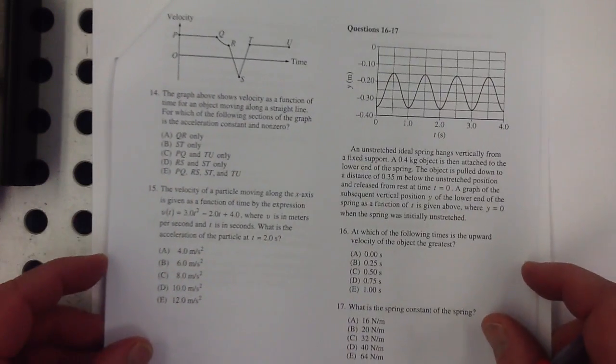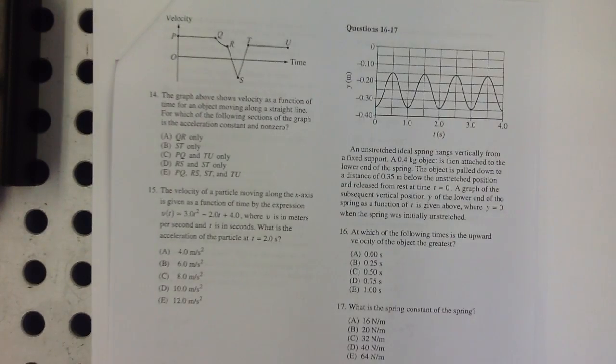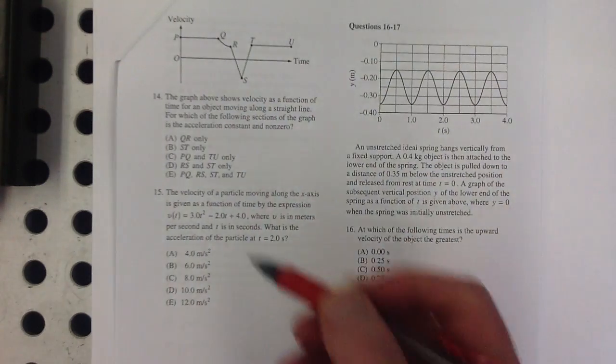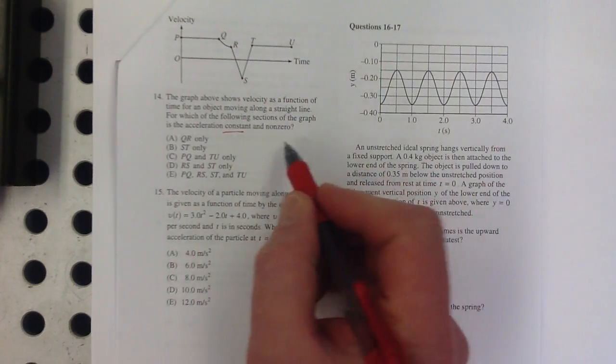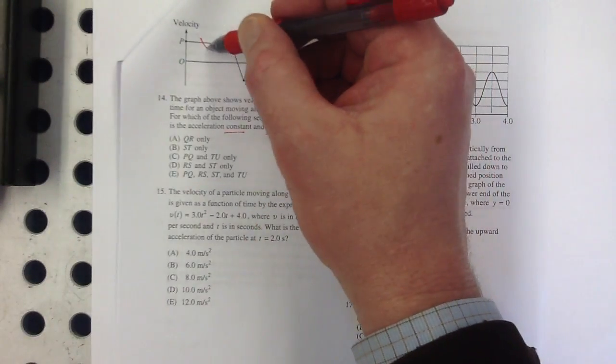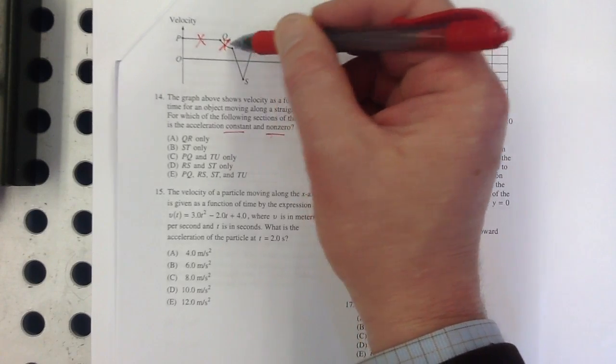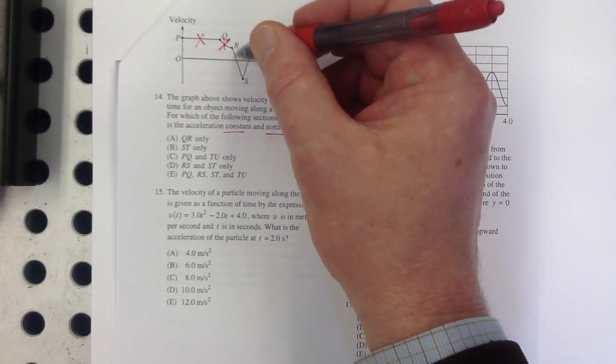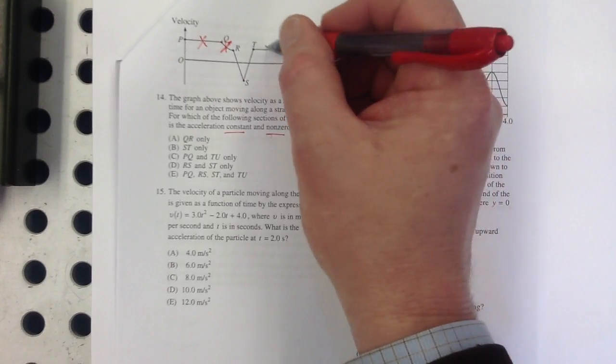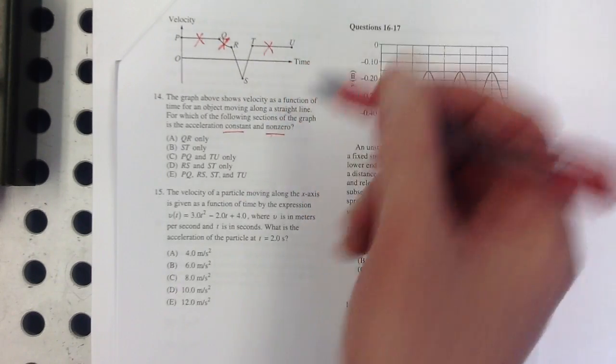Number 14. The graph above shows velocity as a function of time for an object that's moving along a straight line. For which of the following sections of the graph is the acceleration constant and not 0? Well, acceleration is the slope of velocity. So if we want acceleration to be constant and not 0, well, here it's 0. Here that's bendy, so that doesn't have a constant slope. That has acceleration, but it's not constant. There's constant slope, it's not 0, and so is there. That's no good. So RS and ST.